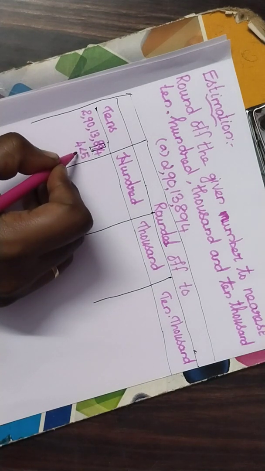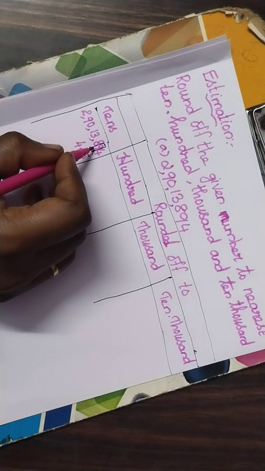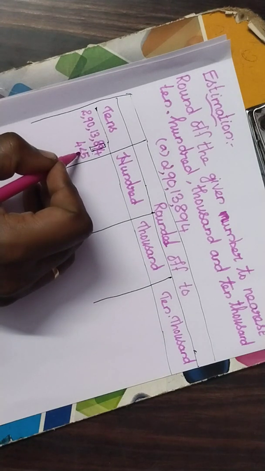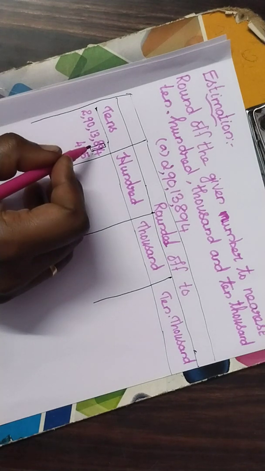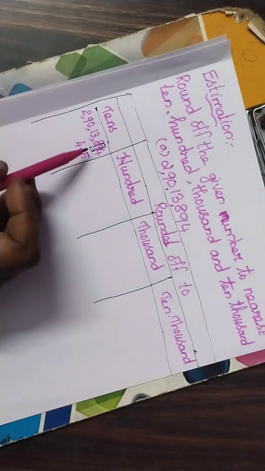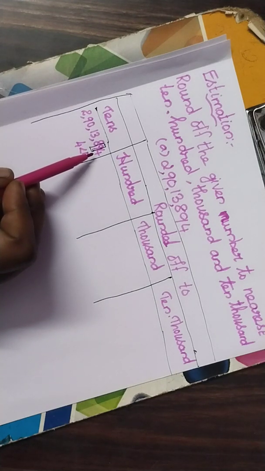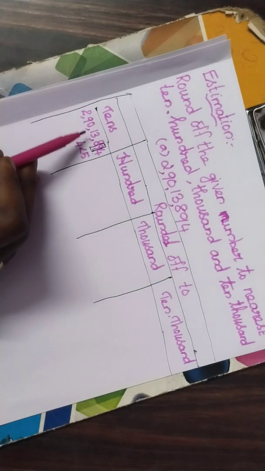If the digit is equal to 5 or greater than 5, then we add 1, but here it is less than 5, so write the tens place number as it is.